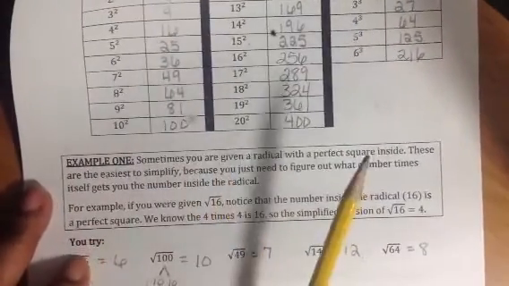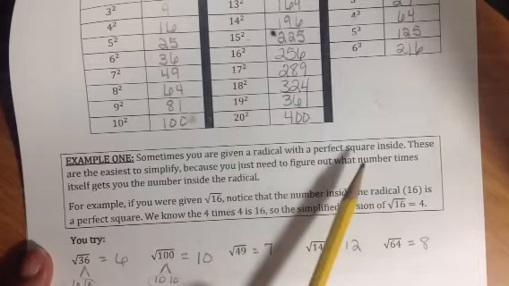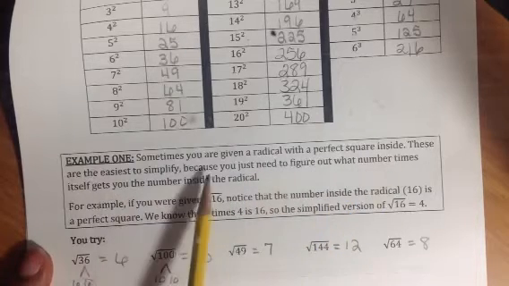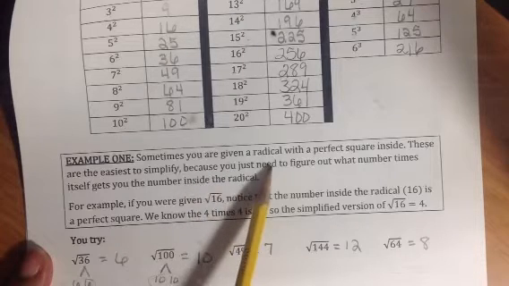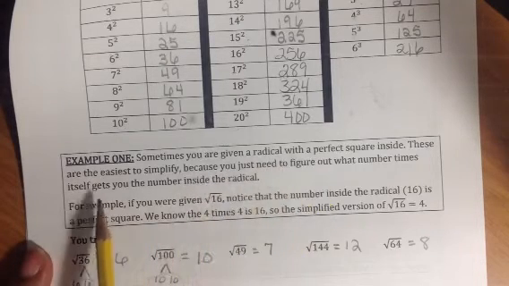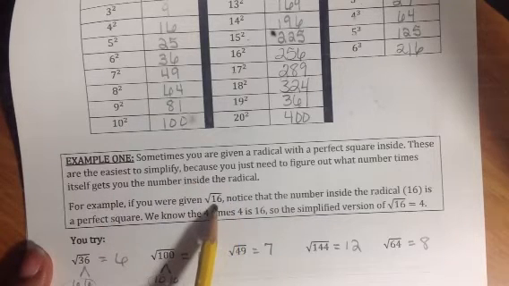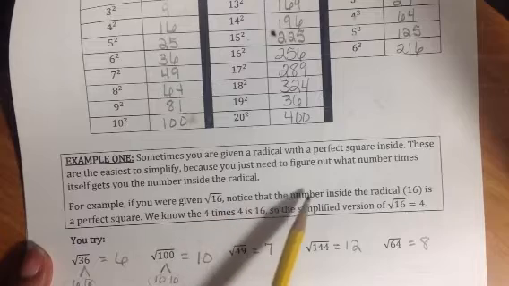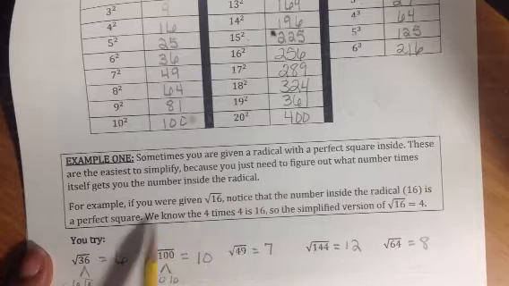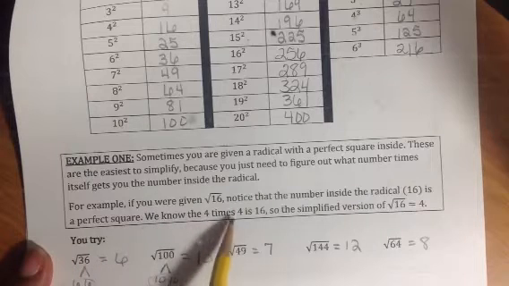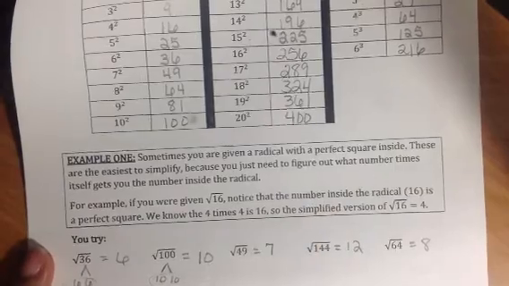Right? So, example number 1. Sometimes you're given a radical with a perfect square inside, and these are the easiest to simplify because you're just simply going to take the square root. You just need to figure out what number times itself gives you the number inside the radical. For example, if you're given radical 16, notice that the number inside the radical is 16. 16 is a perfect square. So we know that 4 times 4 is 16, so the simplified version of radical 16 is 4.